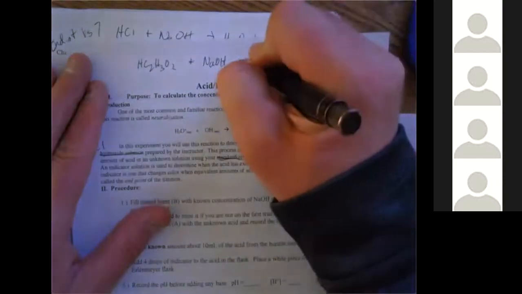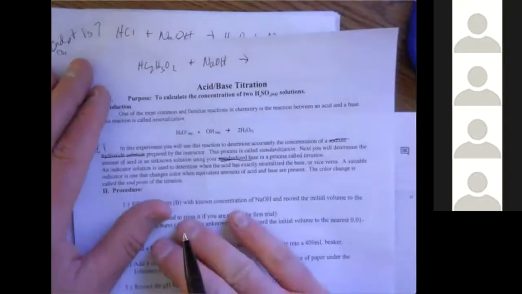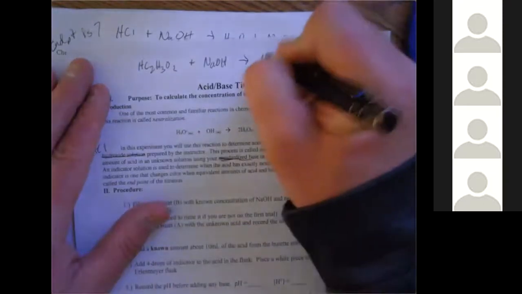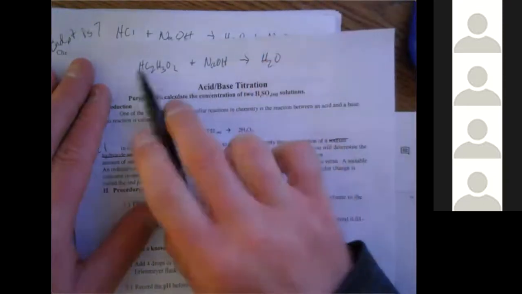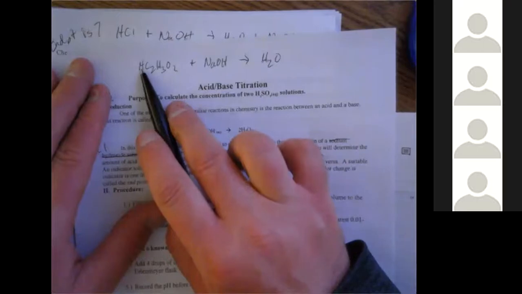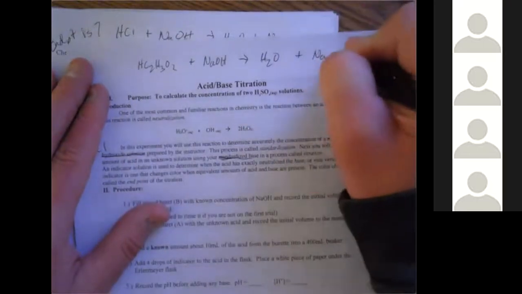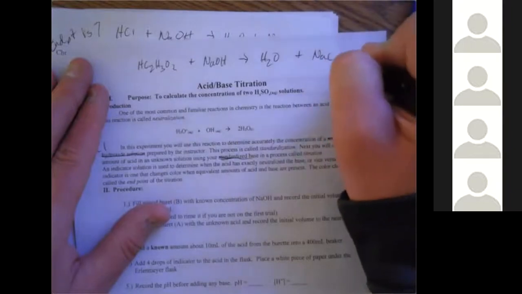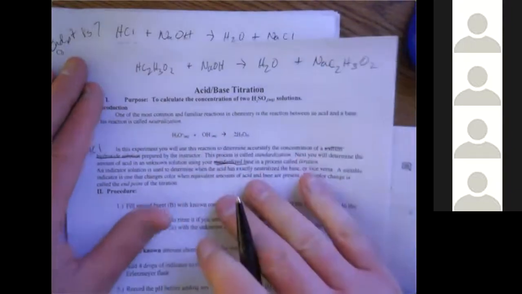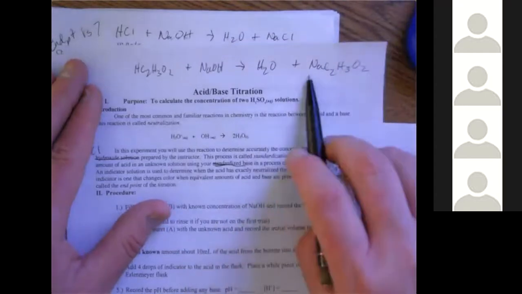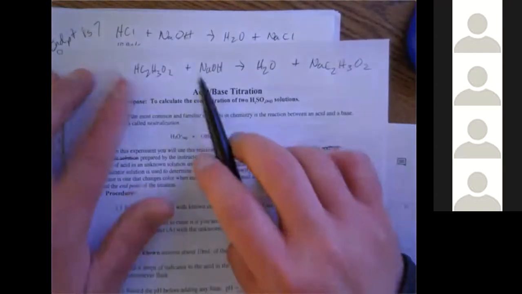So what are our products here? What's one of them for sure? H2O, that's the easy one. And then Na will remove this H, so we will get NaC2H3O2. What's the charge of Na? What's the charge of C2H3O2? -1. So that cancels out, and we're still at a 1-to-1.